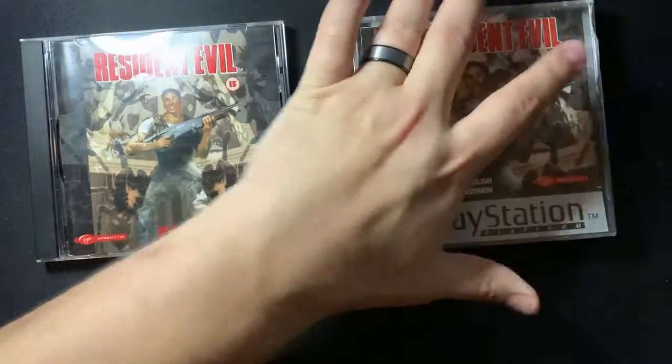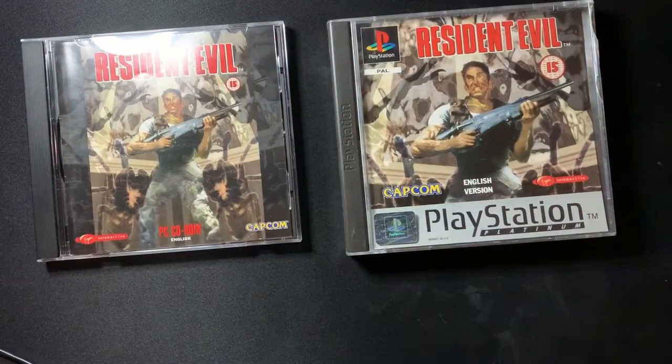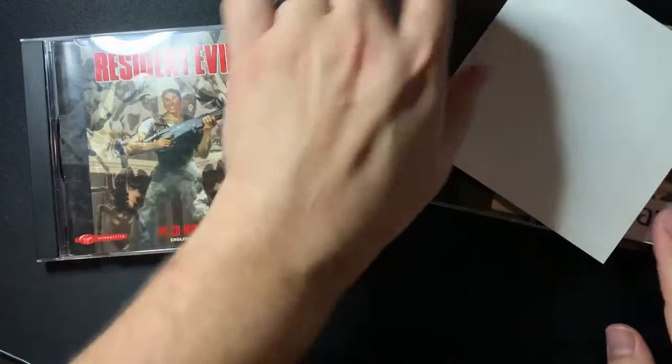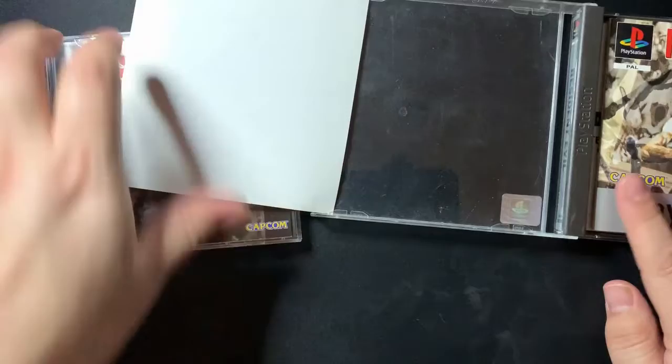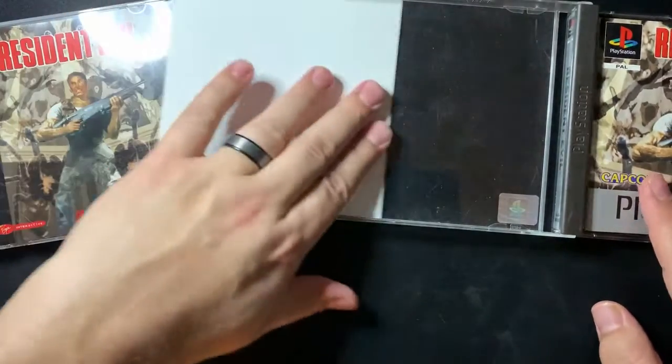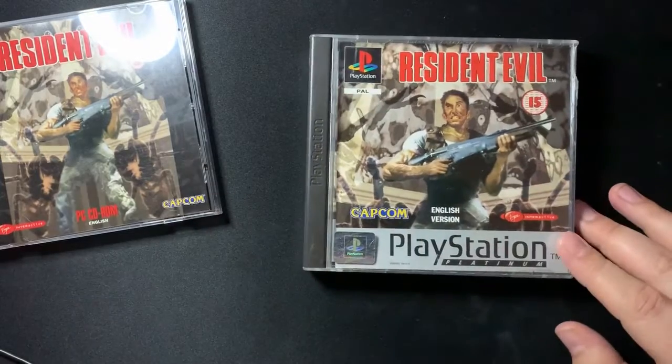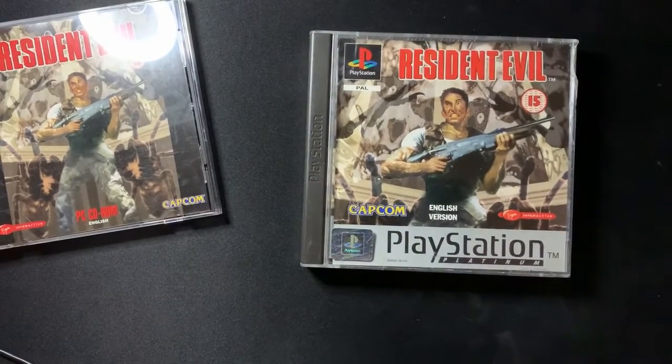And then last but not least is the PAL version, which is going to be the actual version that's available in Europe, which has a similar type of insert as the rest of them. However, as you can see here, the actual setup, the way that it looks, and the condition of this one is a little bit rougher around the edges.